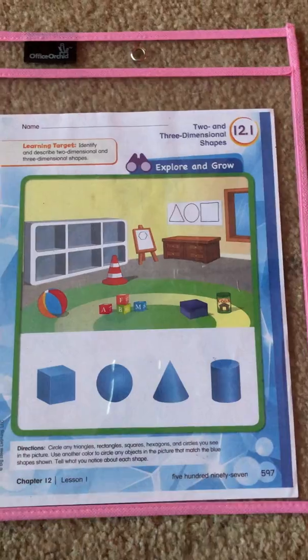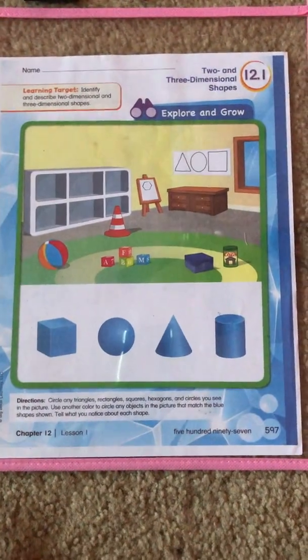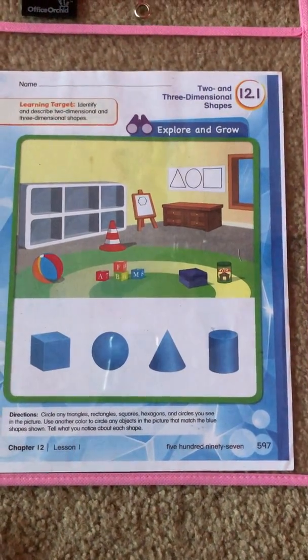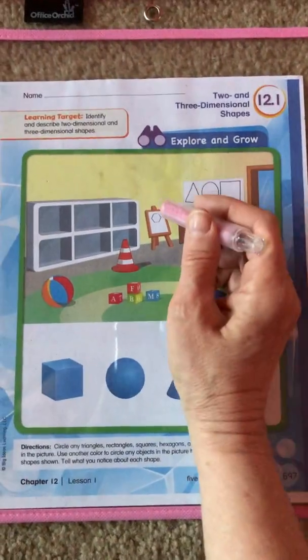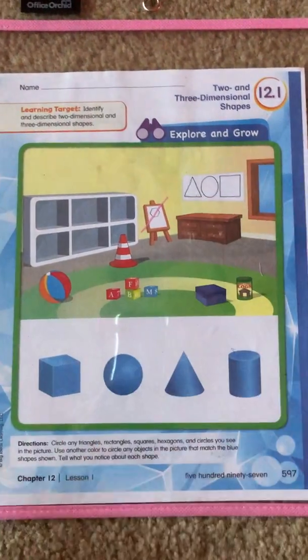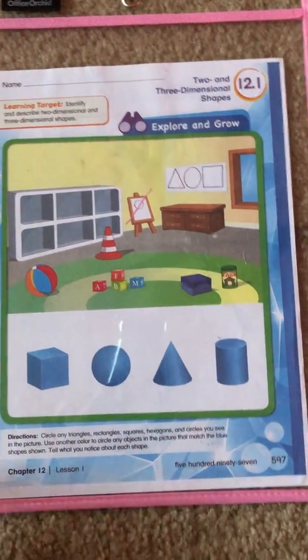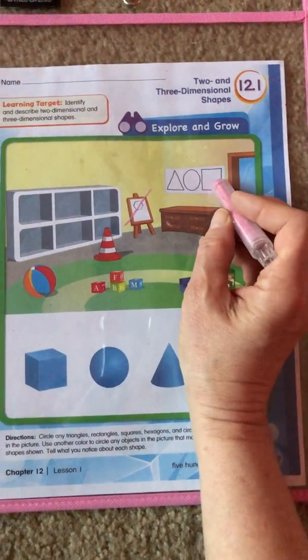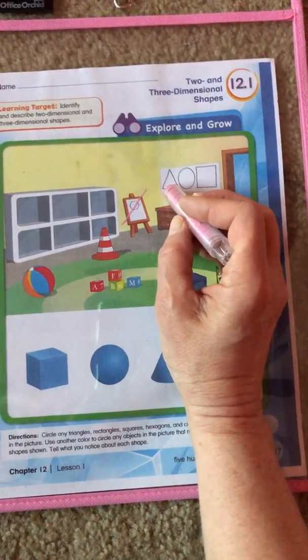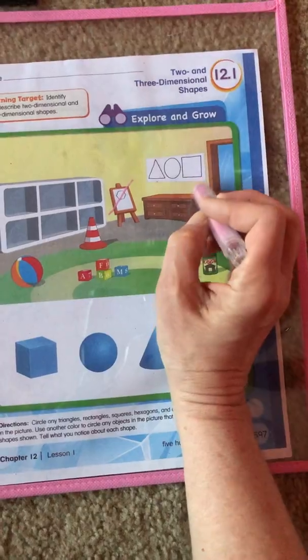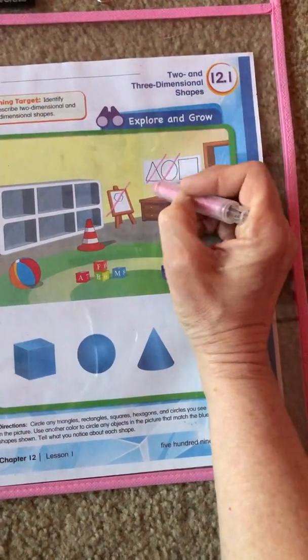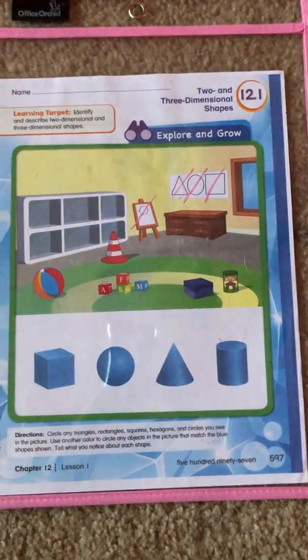Look for the flat shapes, the 2D shapes. Do you see them? Okay, there is a hexagon here, so slash it. And look, here's 3 shapes on the wall. A triangle, a circle, and a square. We are going to slash them.